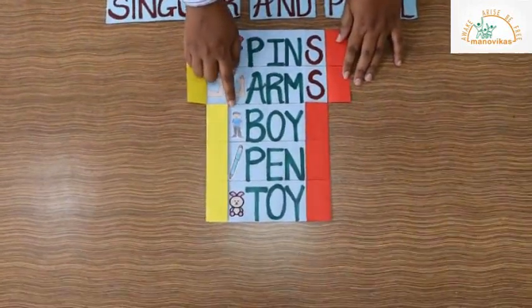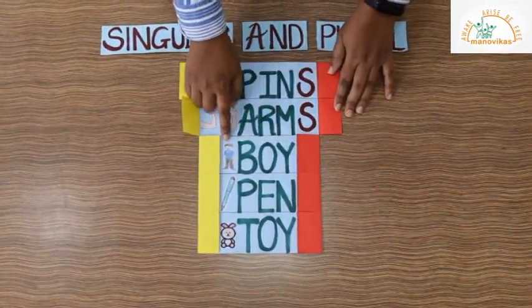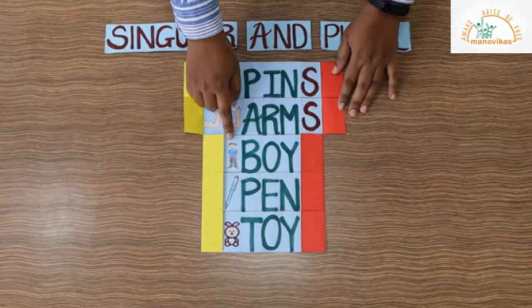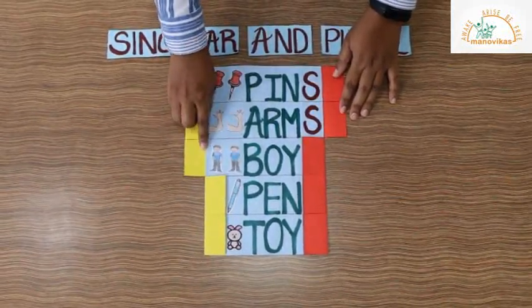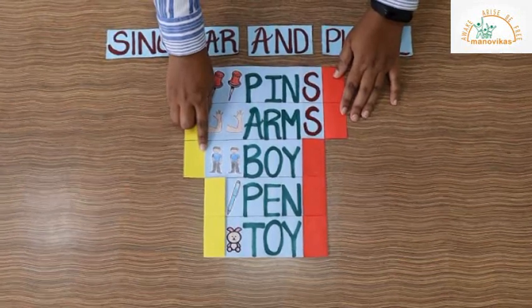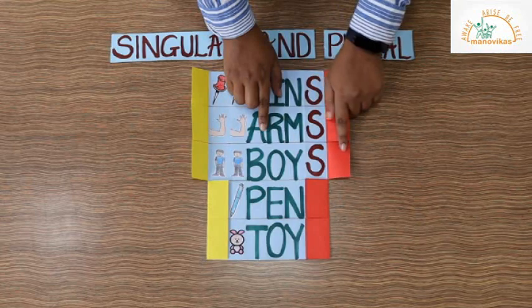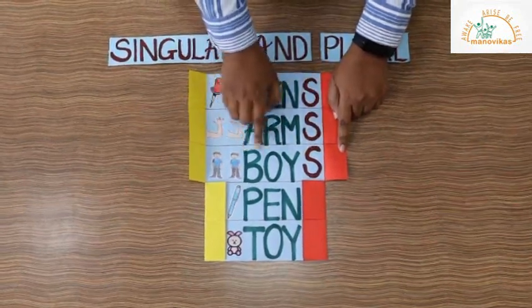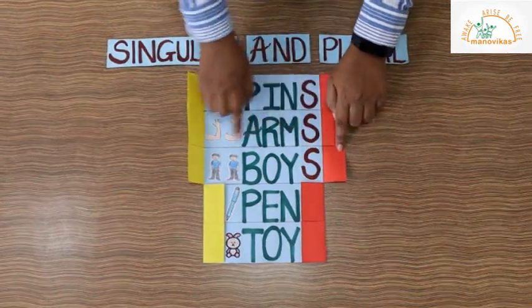Here you can see a picture of a boy. B-O-Y. There is only one boy, so it is in singular form. Now here you can see the picture of 2 boys. So how do we form plural of this word? We add the letter S. So B-O-Y-S makes it plural.